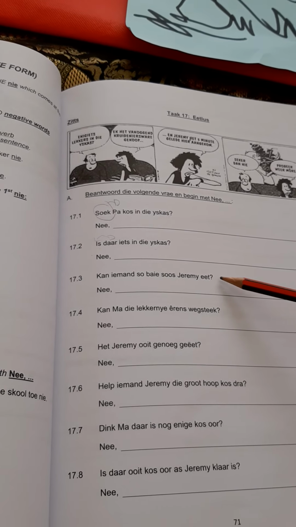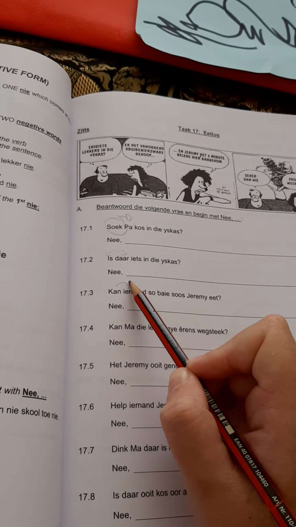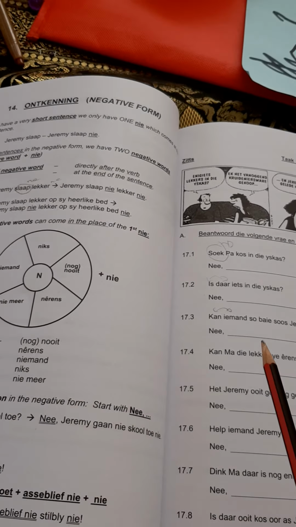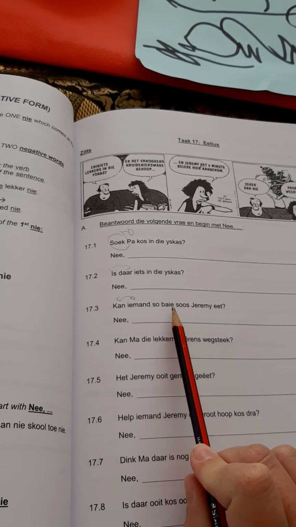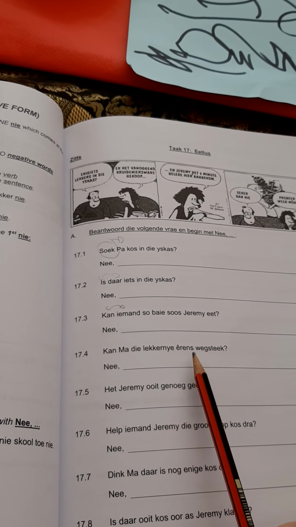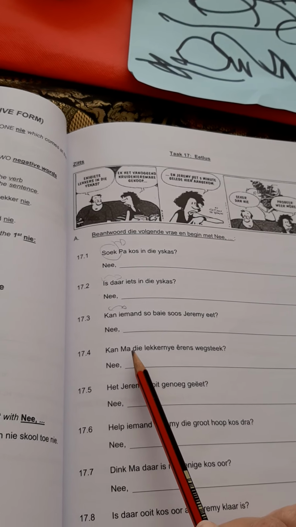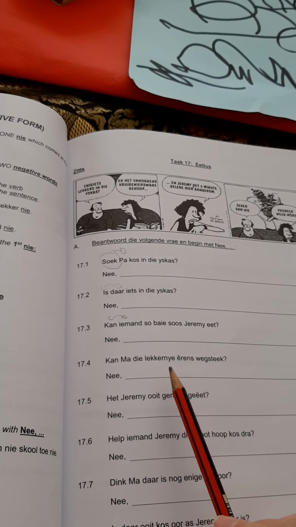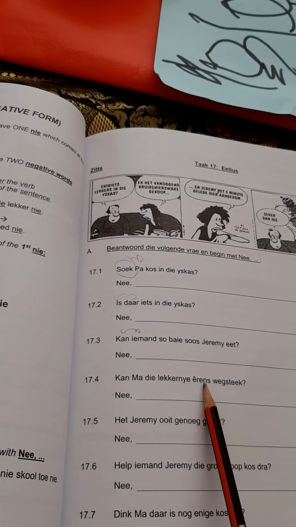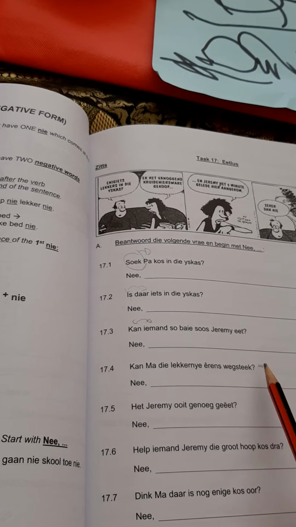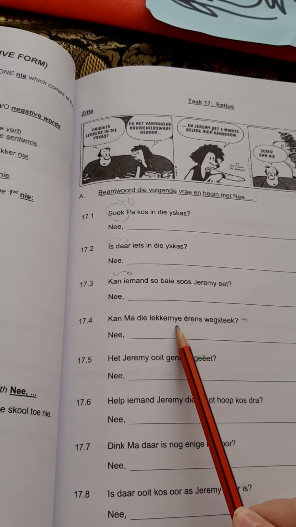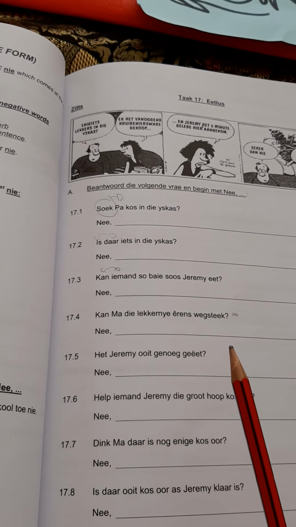Kan iemand so baie soos Jeremy eet? Swap those two. Nee, iemand changes to niemand. Nee, niemand kan so baie soos Jeremy eet nie. Kan ma die lekkernye ergens wegsteek? Nee, ma kan nie die lekkernye, ergens changes to nêrens. Nee, let's do that one again. Nee, ma kan die lekkernye nêrens wegsteek nie.